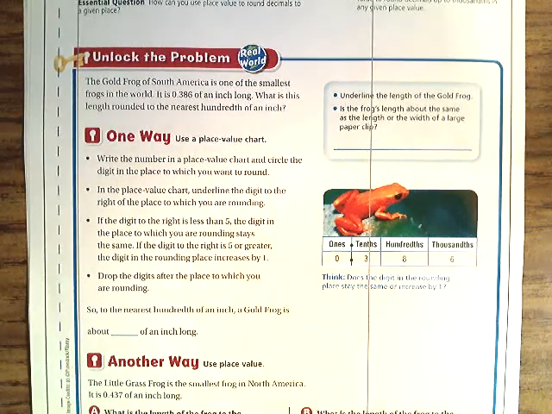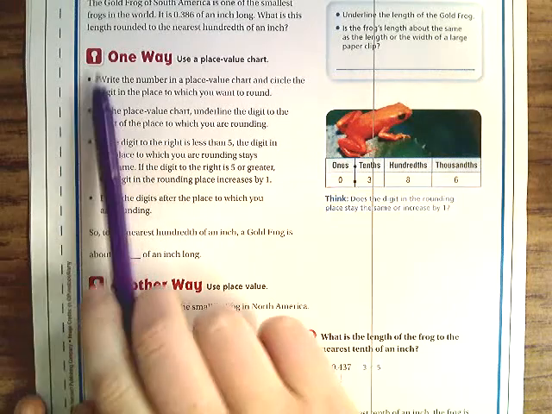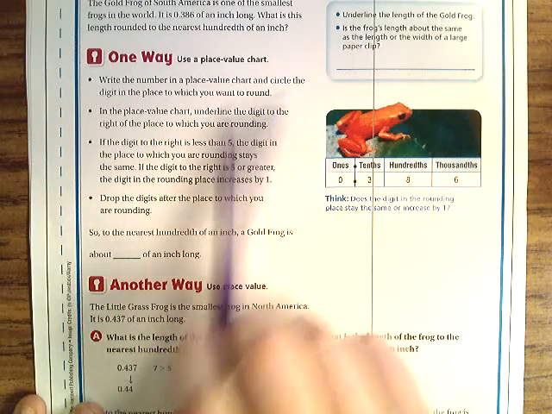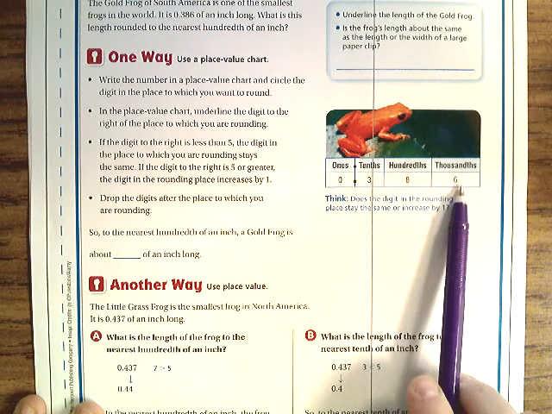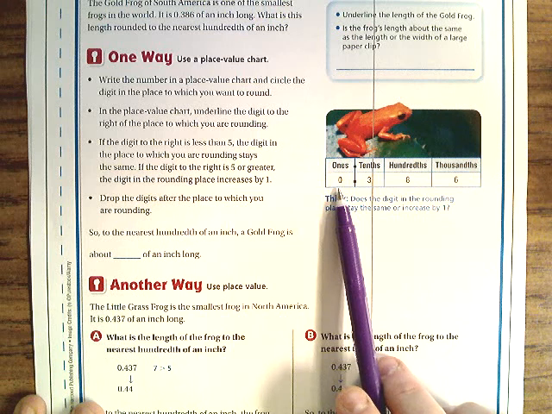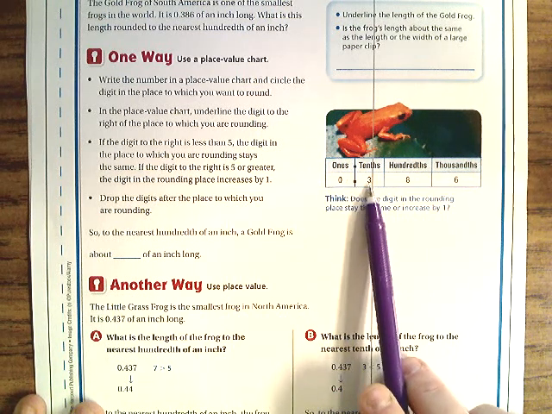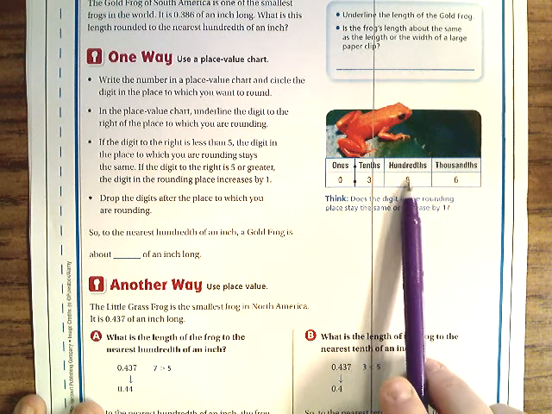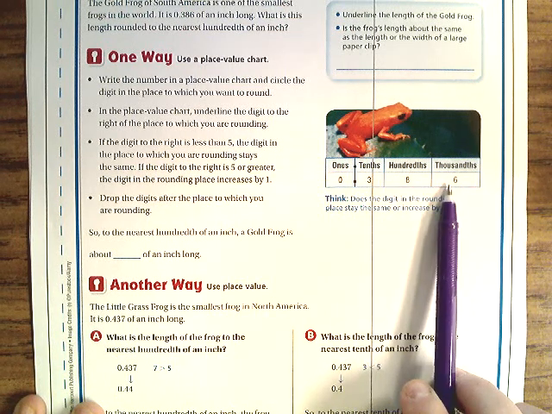Okay, so we're going to take a look at this in a place value chart first. It says one way, use a place value chart. Write the number in a place value chart and circle the digit in the place which you want to round. They've put the 0 in the ones place, then the decimal point, the 3 in the tenths place, the 8 in the hundredths place, and the 6 in the thousandths place.